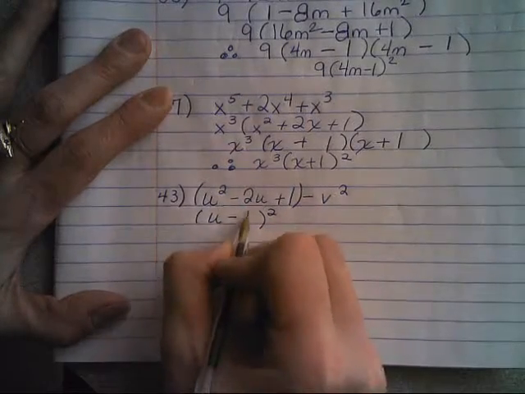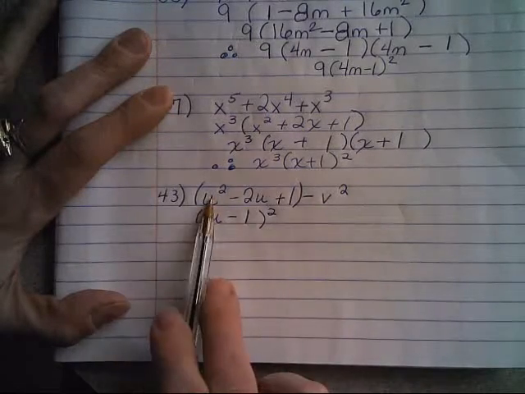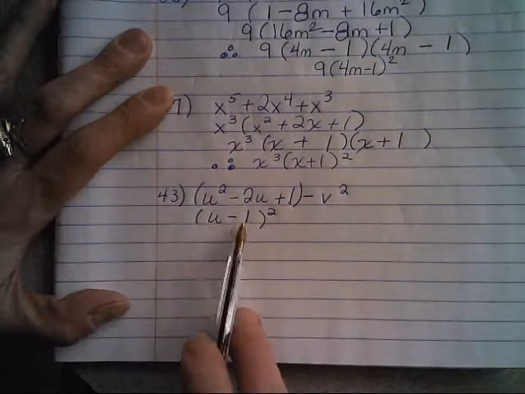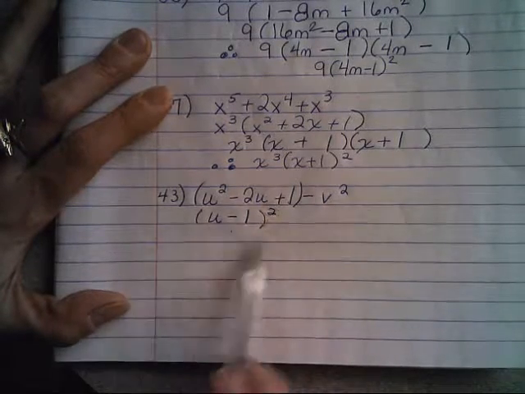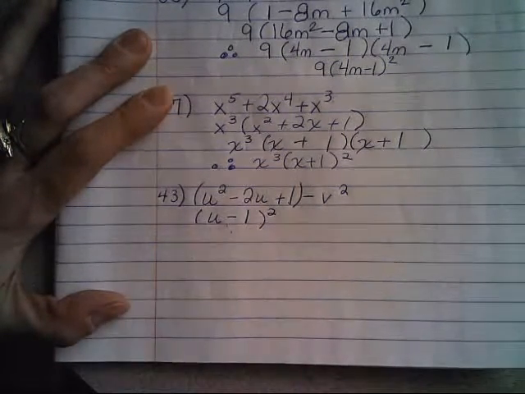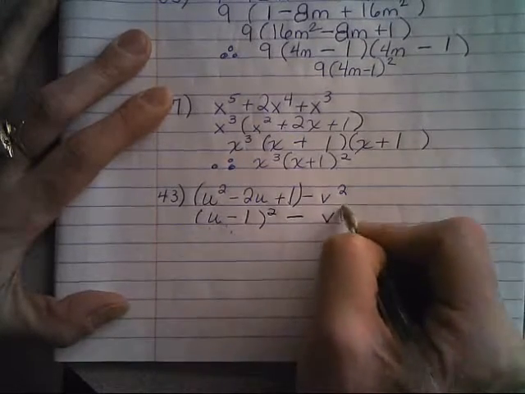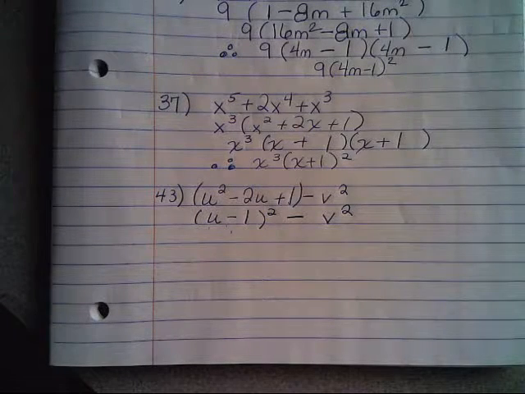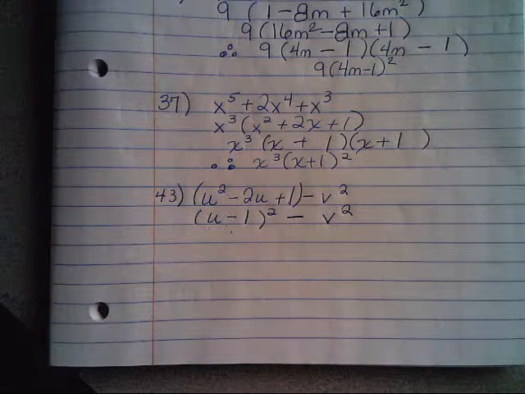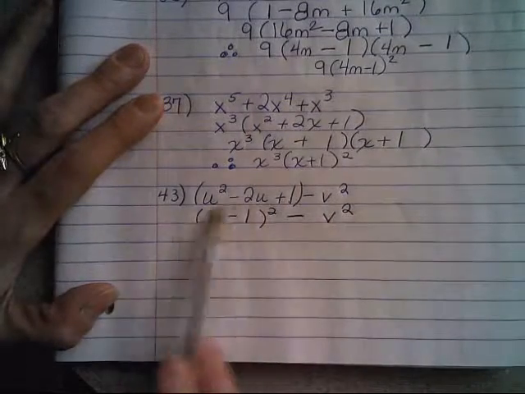U minus 1 squared will produce this. The 1 has to be negative to produce that center. But we're not done. We have minus v squared. This is where I'm going to blow your mind. This is now the difference of two perfect squares.